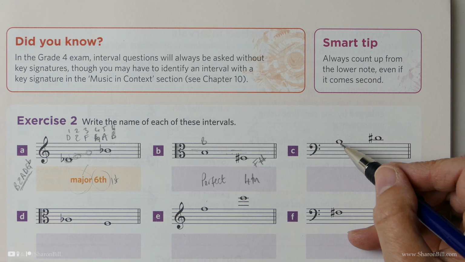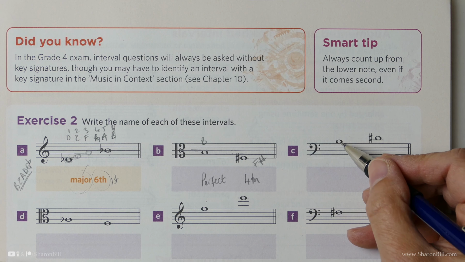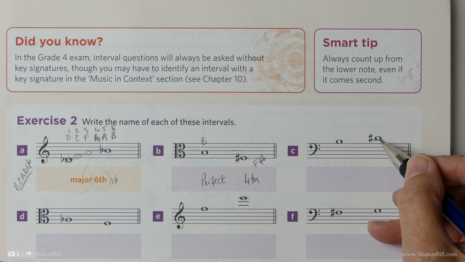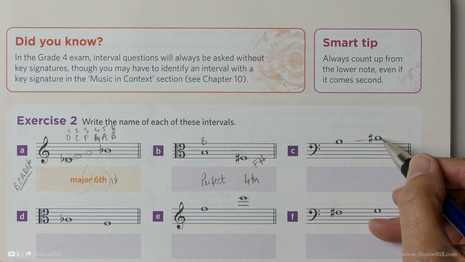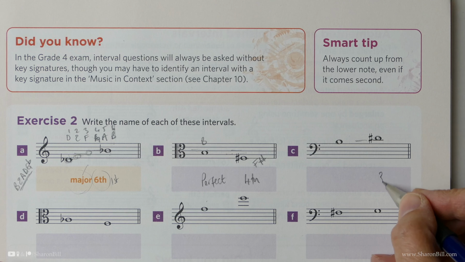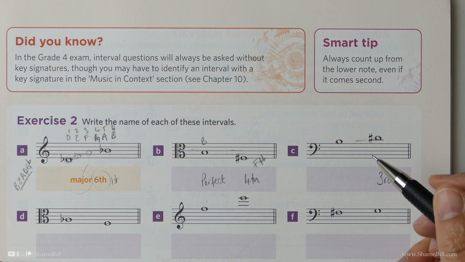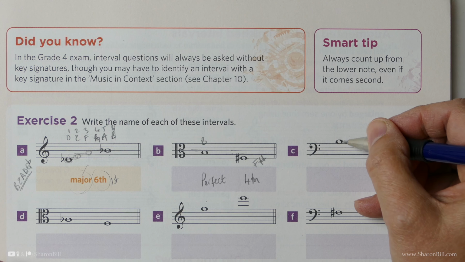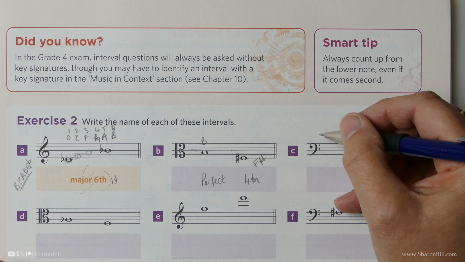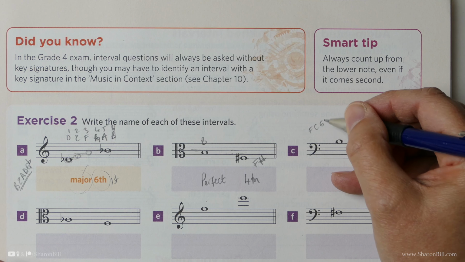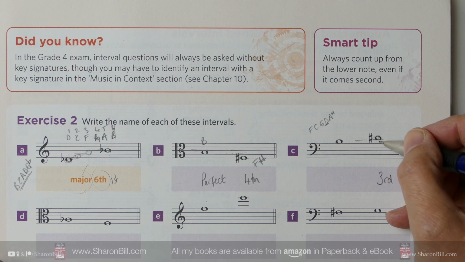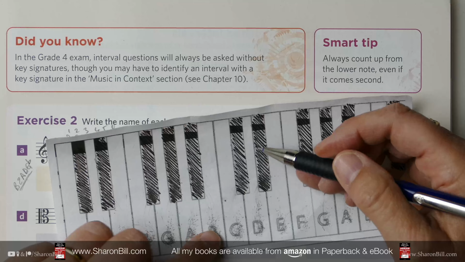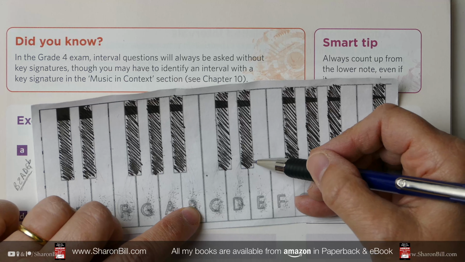Let's move on. So here we have a B to a D sharp, and that's a 1, 2, 3, B, C, D something. So we know that it's a third. Now we know that B major has a key signature of F, C, G, D, A sharps. D sharp is part of that. B to D sharp, that's part of the major key signature.